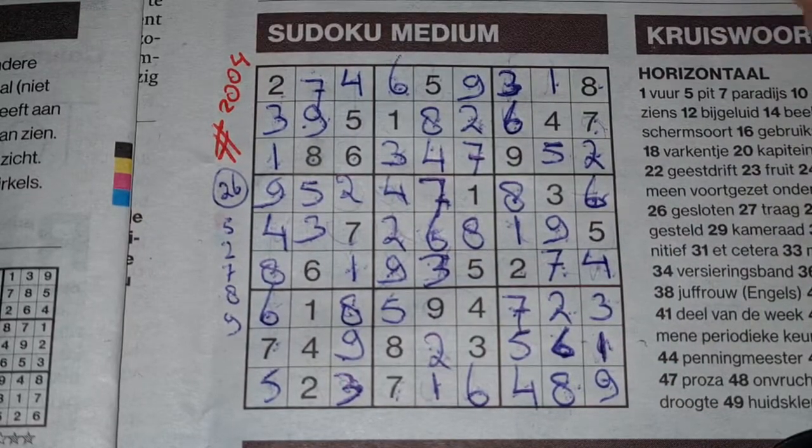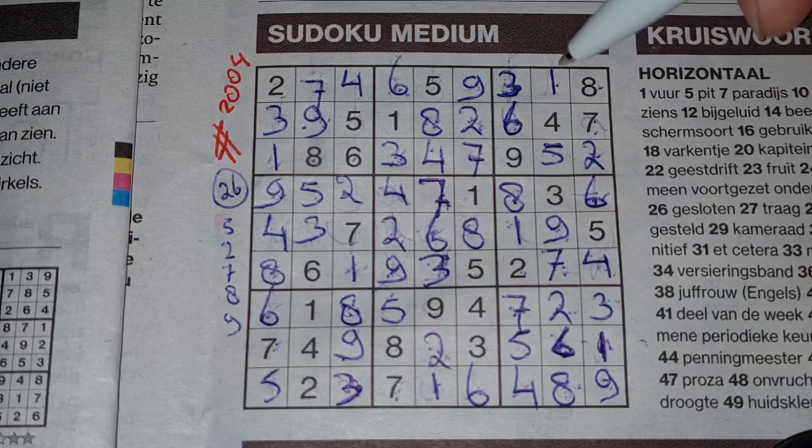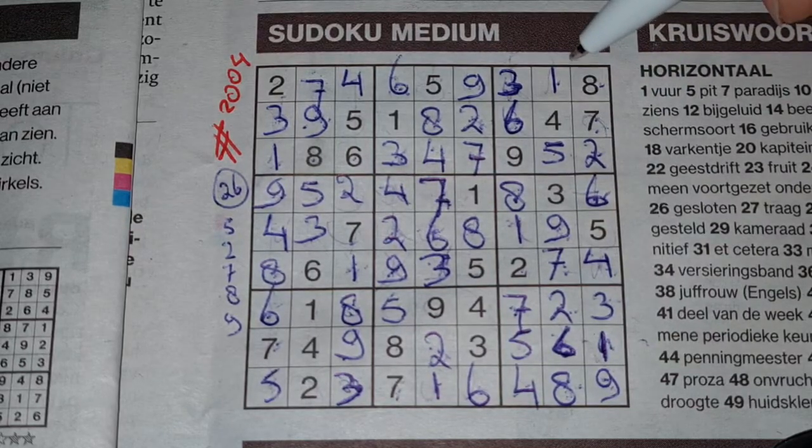Finished in 50 minutes. Alright, a great Sudoku. I like this medium. Do you think so? Thumbs up, otherwise thumbs down. You can also download this PDF file so you can make it or solve it by yourself.